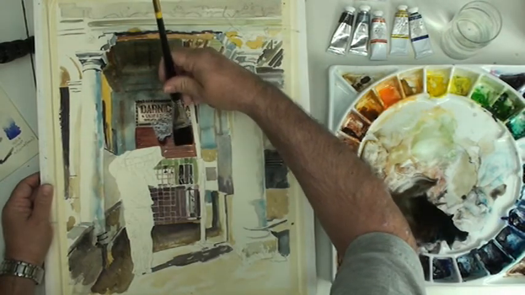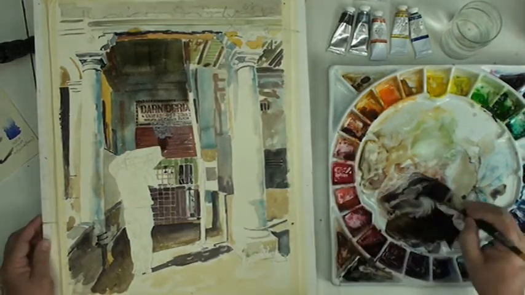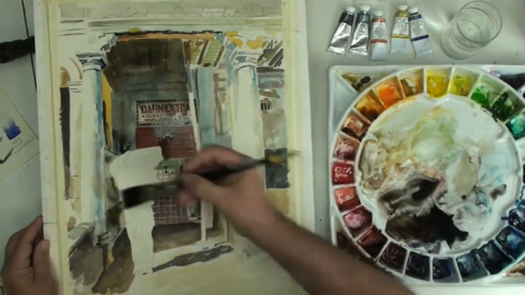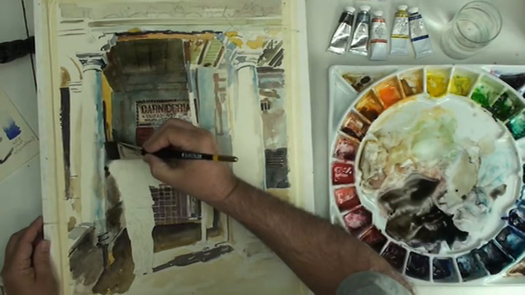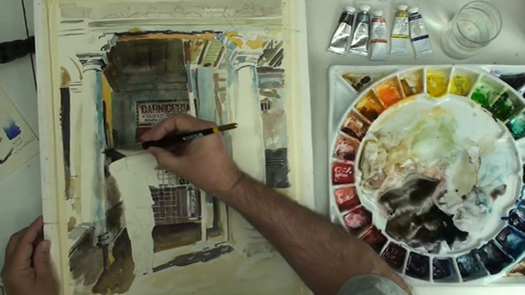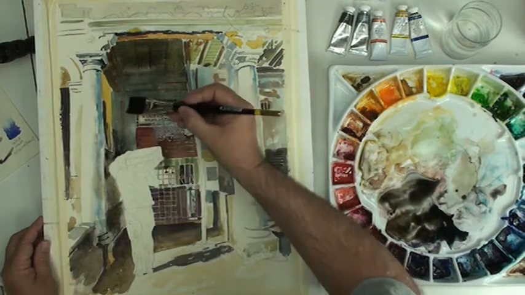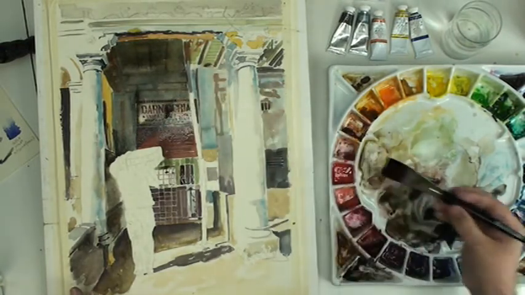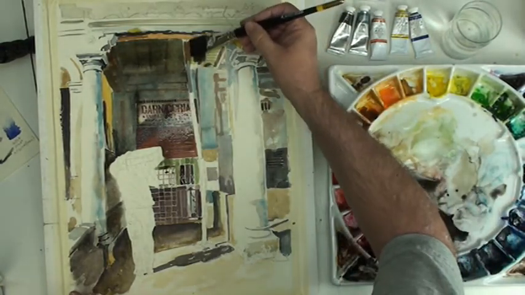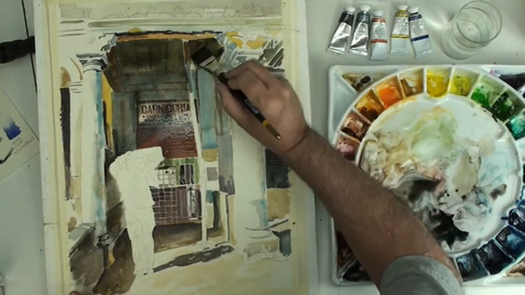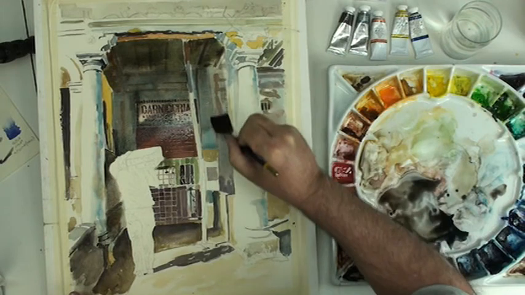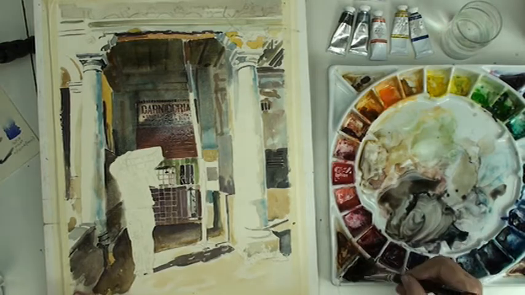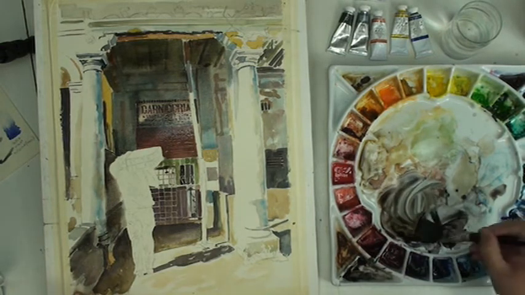I have the water here. Not all areas are going to be as saturated. I'm going to drop in pigment, brush where I need to. I'm going to let some of the water do some of the work here. Go through the paint pretty quick.